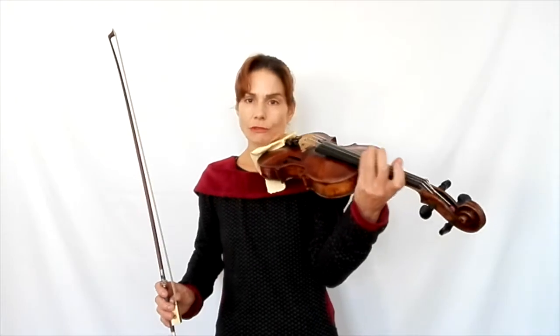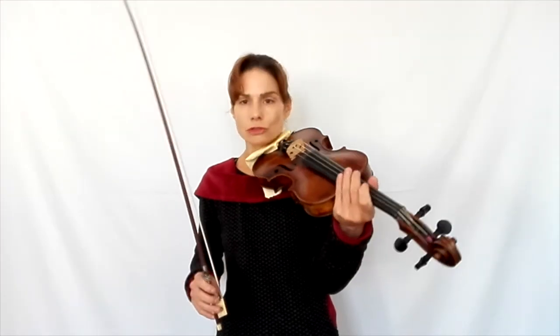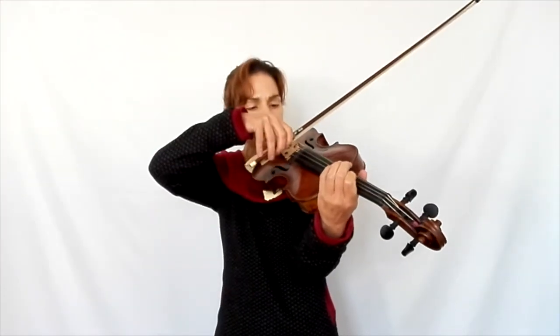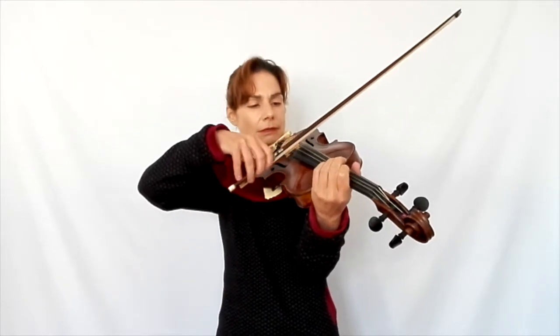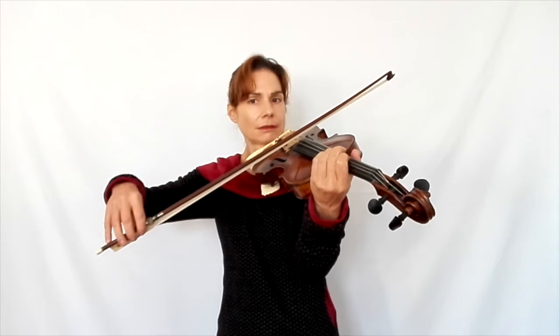There's what is often referred to as pressure, but I prefer calling it weight. That's the weight of the bow on the string. You can have lots of weight or very little weight. The reason I prefer calling it weight is because pressure easily creates tension, and that's what we don't want.